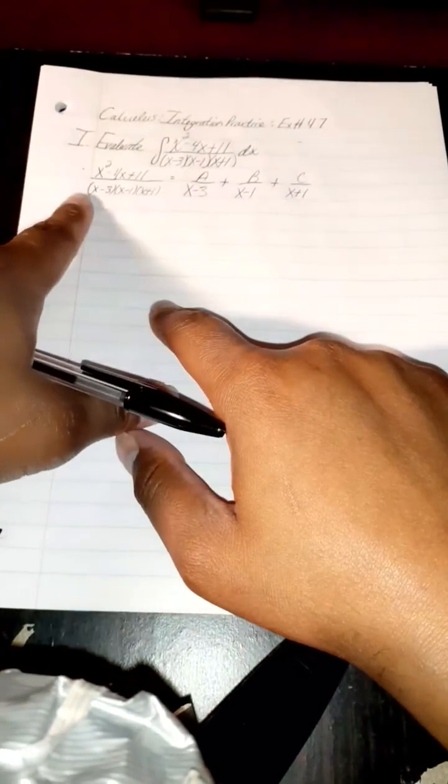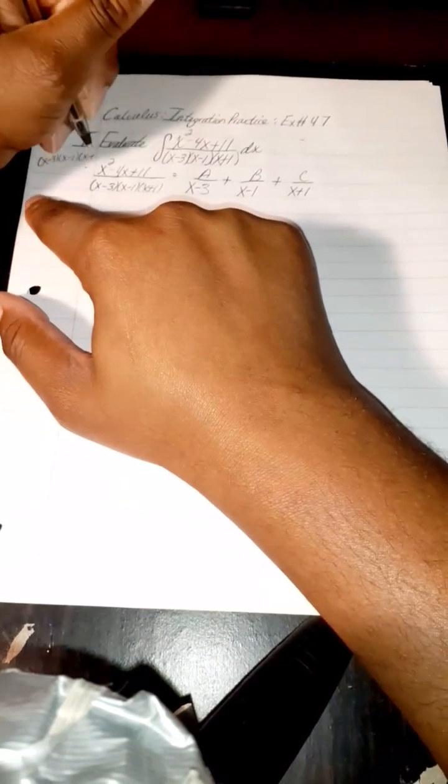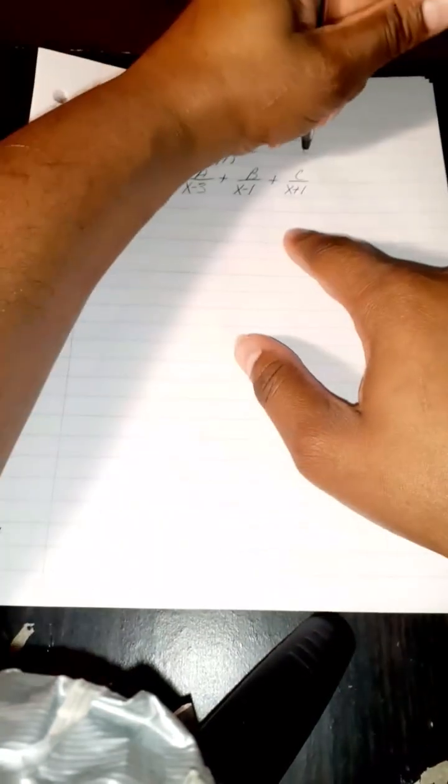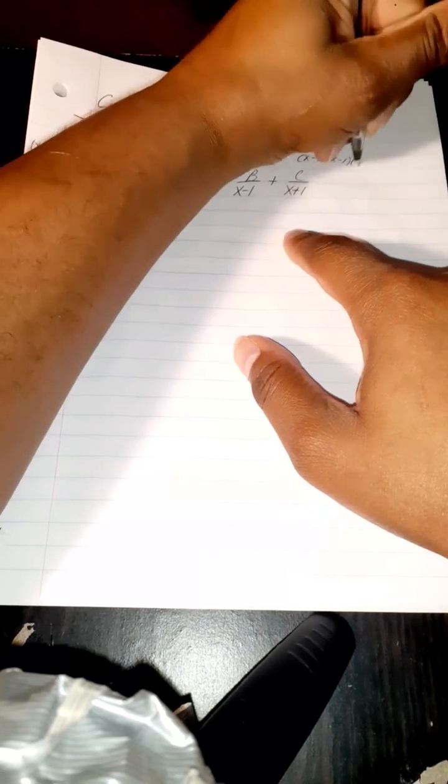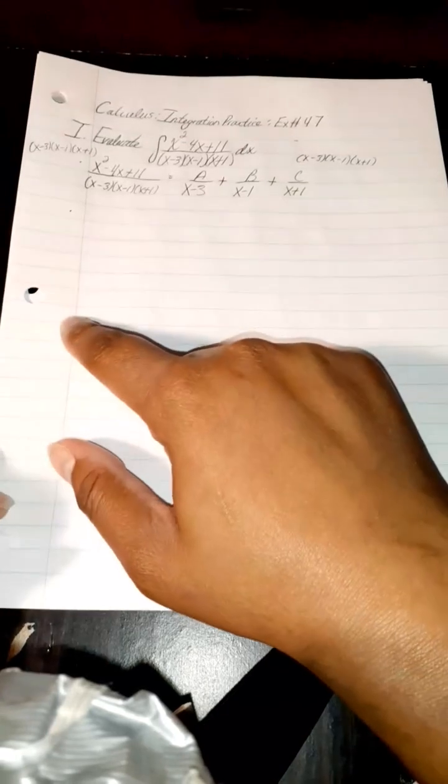Alright, so we'll get A over (x minus 3) plus B over (x minus 1) plus C over (x plus 1). We need to multiply both sides of this equation by this denominator here. We need to multiply this side over here by (x minus 3) times (x minus 1) times (x plus 1), and we need to multiply this side by the same thing. And then we'll simplify it here.